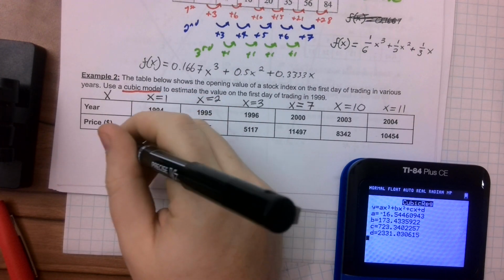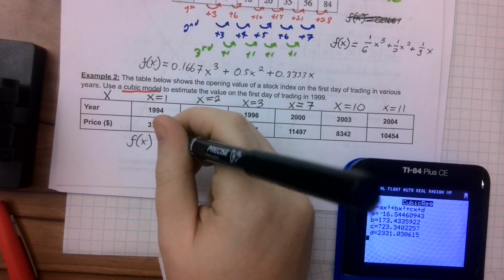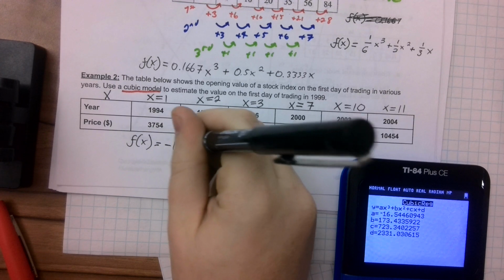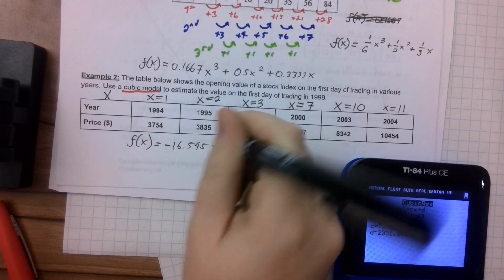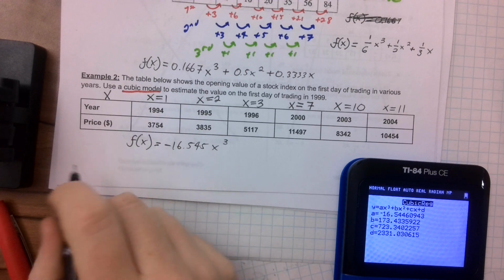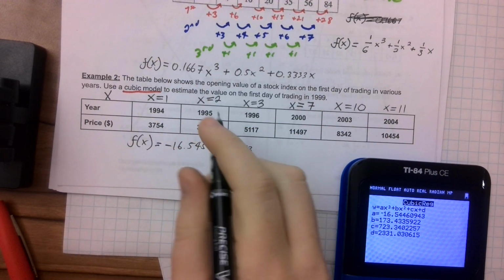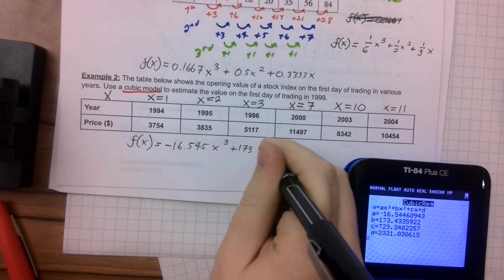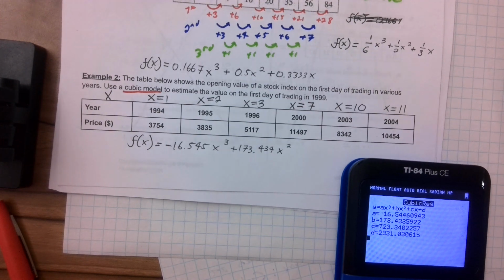We end up getting that our a value is negative 16.545 x cubed. Our b value is 173.434 x squared.